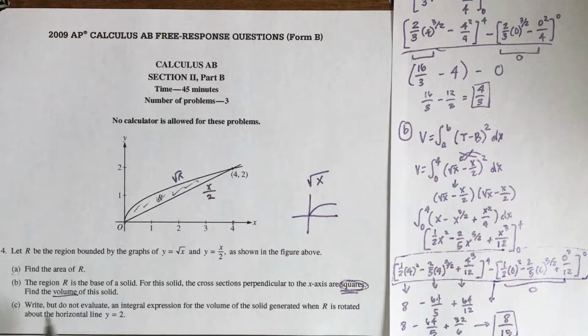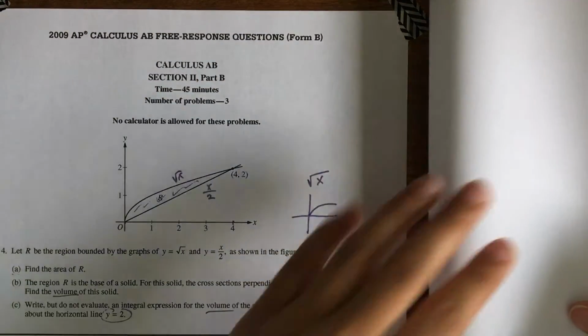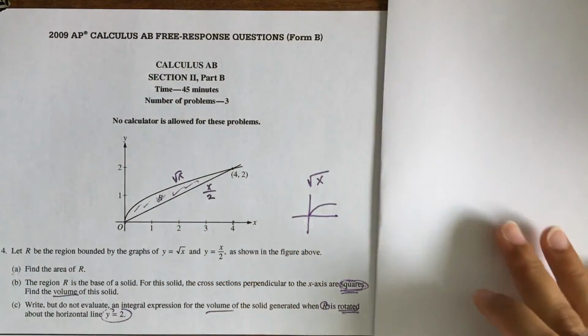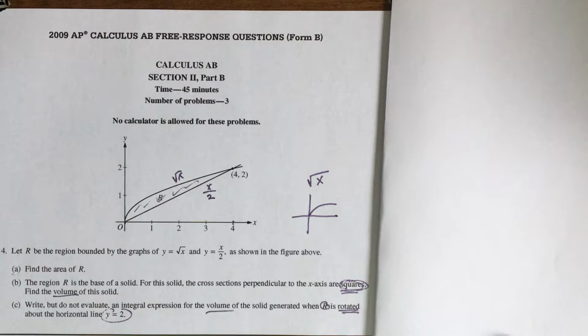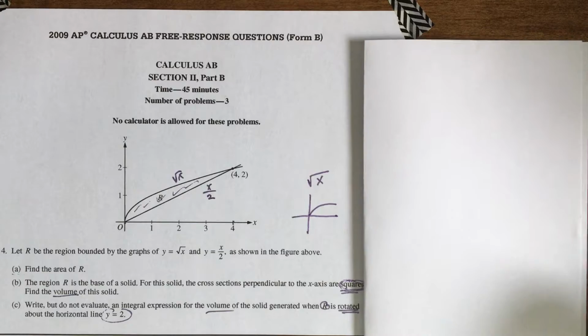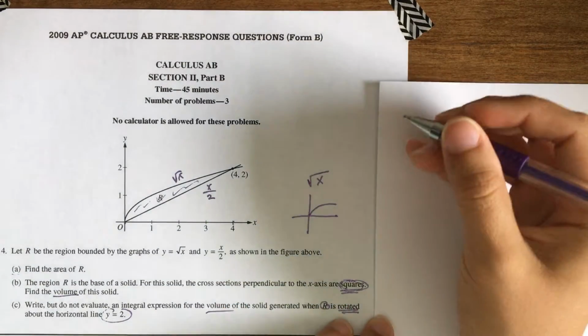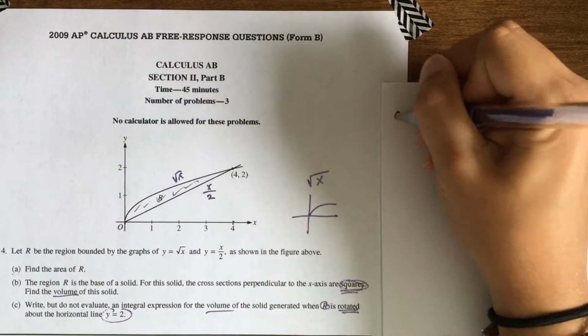Now, C. Write, but do not evaluate, an integral expression for the volume of the solid generated when R is rotated about the horizontal line y equals 2. So for C, what we have to do is just write the expression for the volume of R when it's generated around y equals 2.